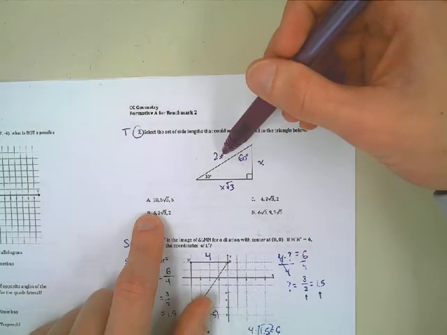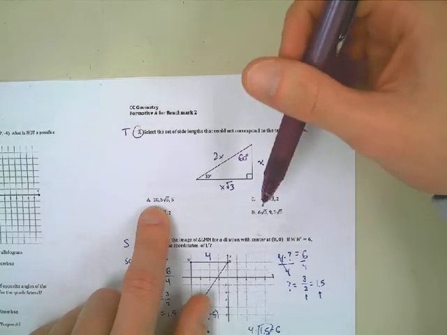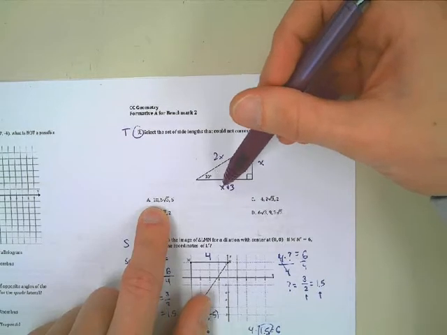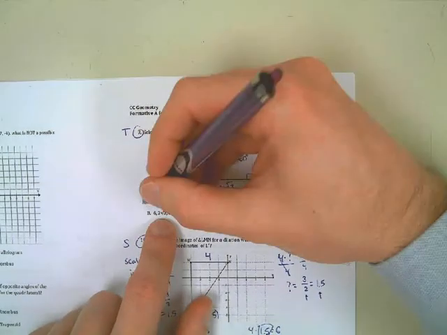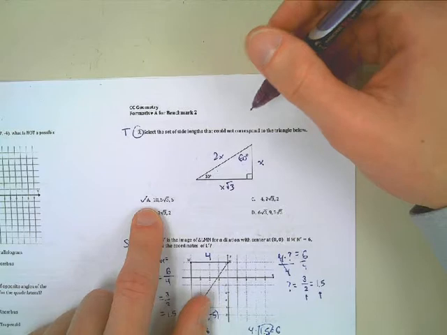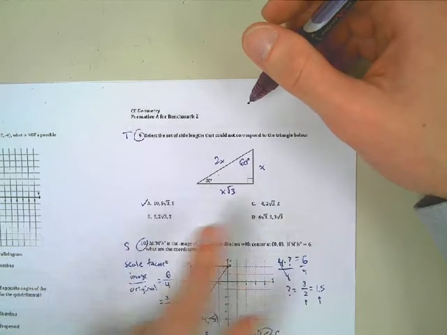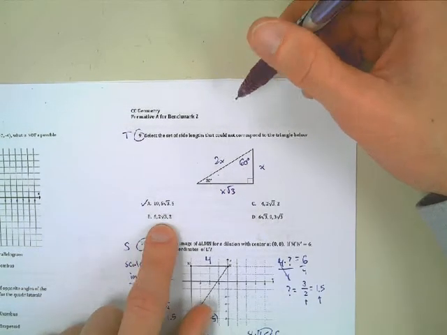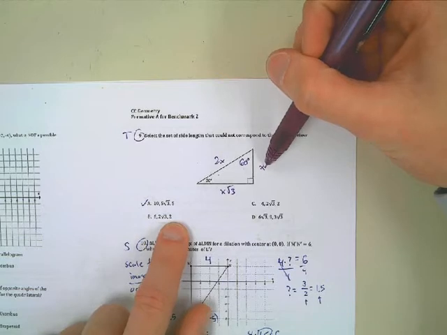So if I plug 5 in for x here, because it's the shortest one, it's going to be this side, okay? What's this side going to be? 2 times 5, which is what? 10, and that's that side length. And then what will this side be? 5 times the square root of 3. So that one works, okay? So we don't want to pick that one because that one works.